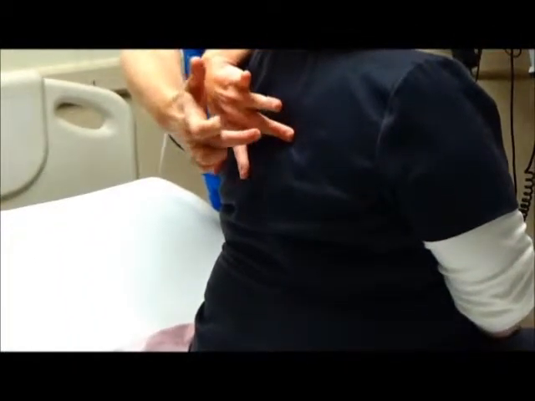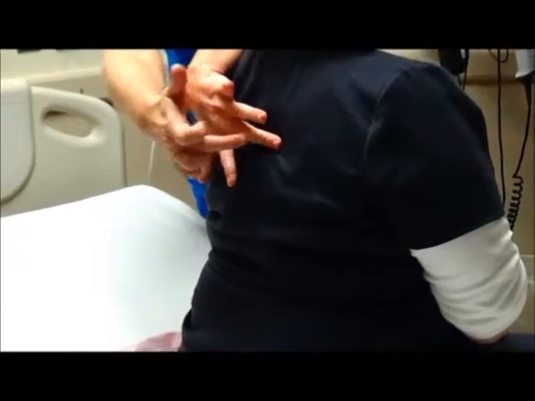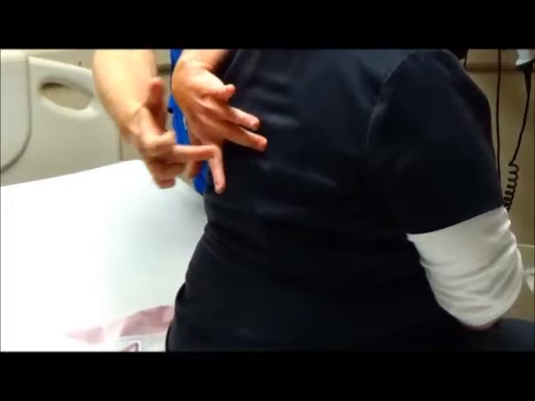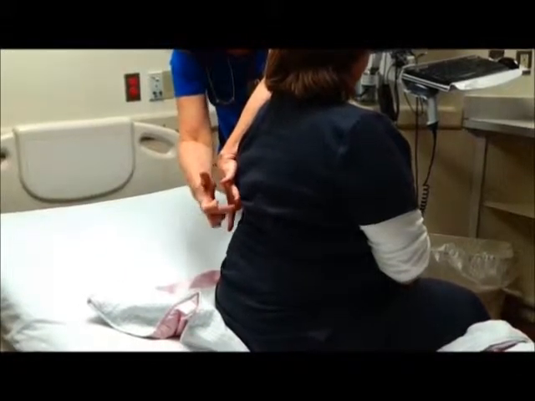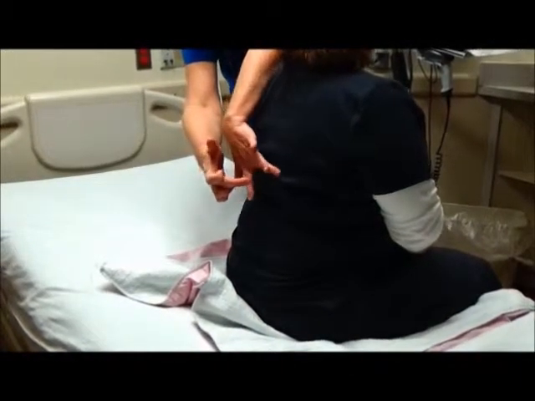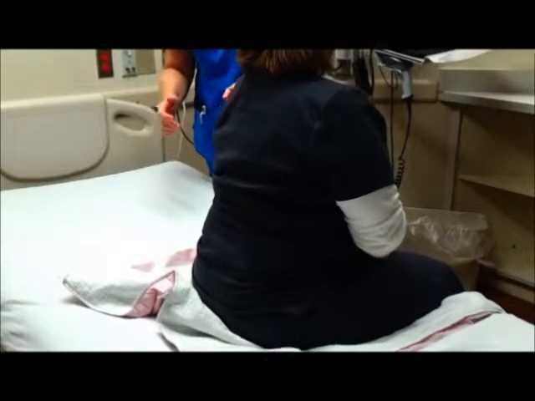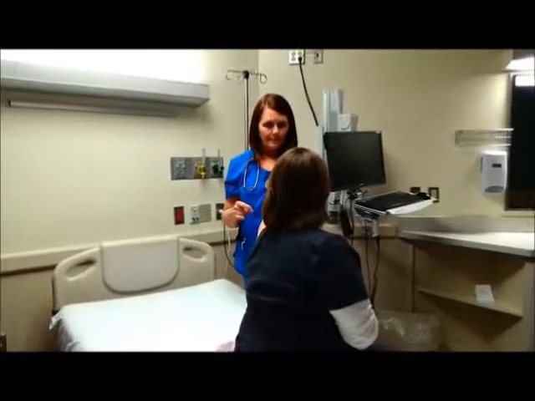That's an abnormal sound on the lung fields. Tympanic sounds are like a drum-like sound. And dullness, it's like a thud sound. Those are both abnormal sounds. The dullness could indicate a tumor or pleural effusion.